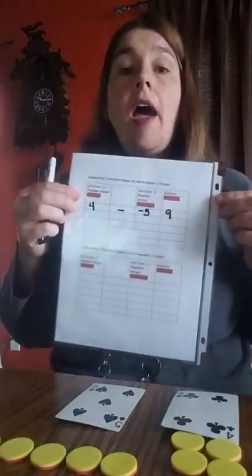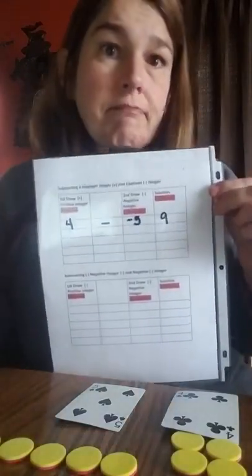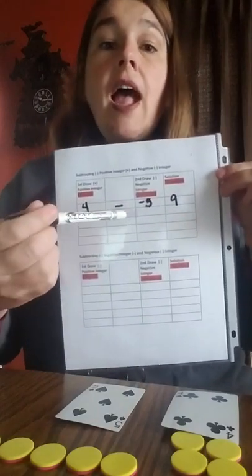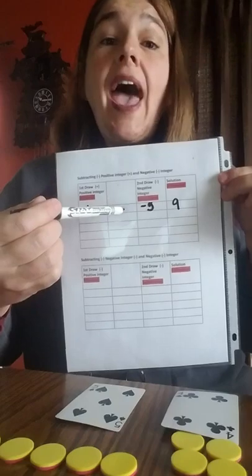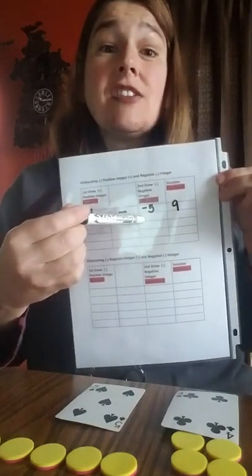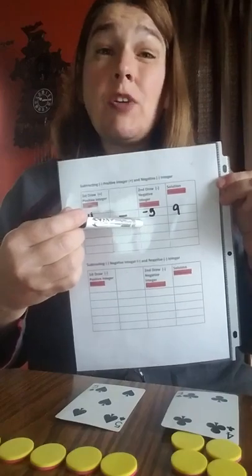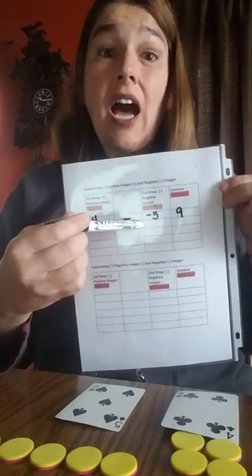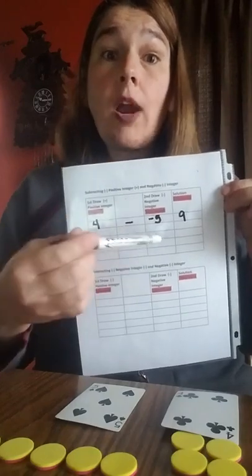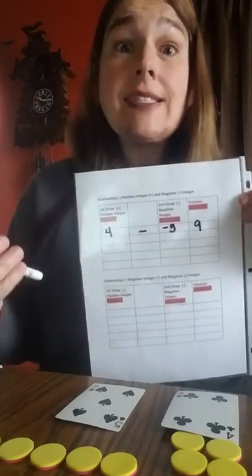Another way that people like to say is positive 4 take away, you could say add the opposite. So if this is a negative 5 and we add the opposite, wouldn't that be a positive 5? So 4 and a positive 5 is 9.